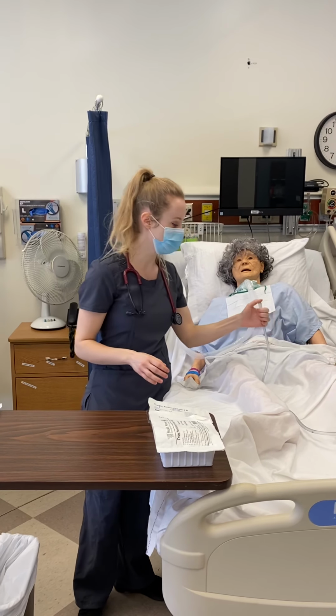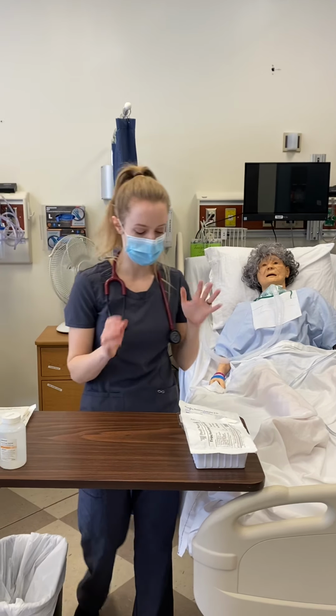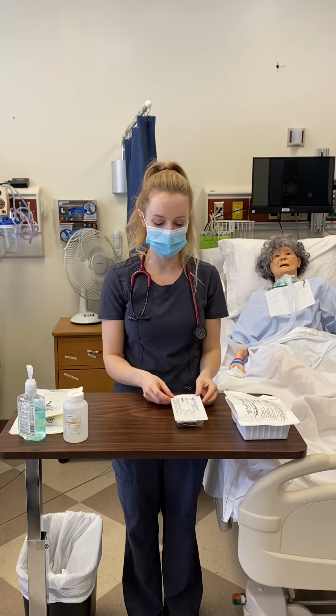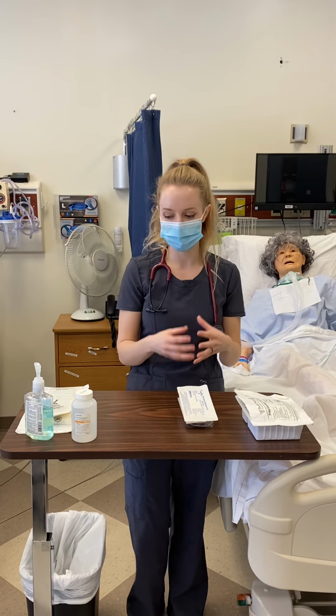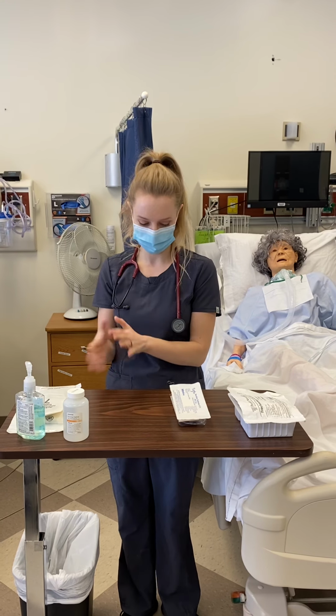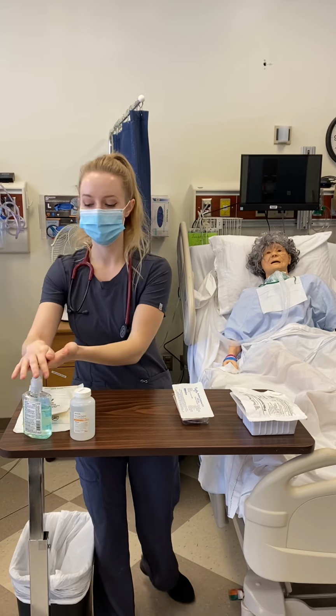I want to test my suctioning to make sure that it works and have my supplies ready. I have my suction catheter. I have an 8 French. In there is a container for my lubricant. I also have some sterile gloves here.